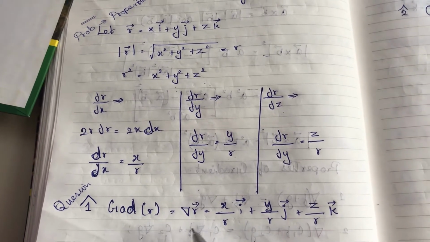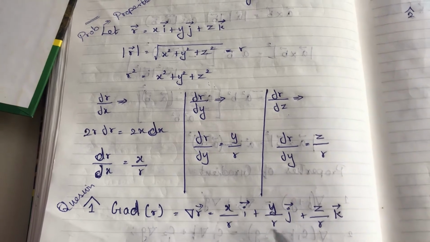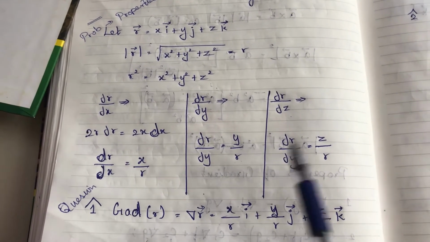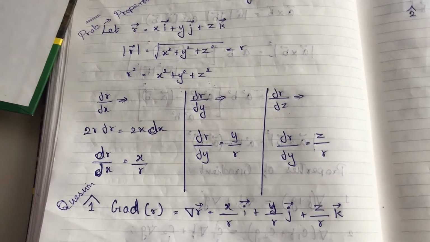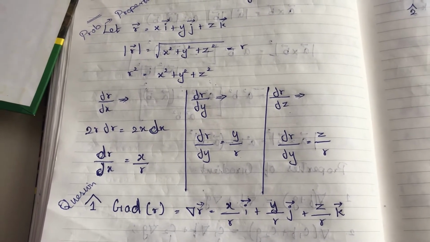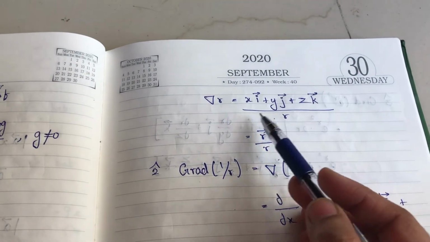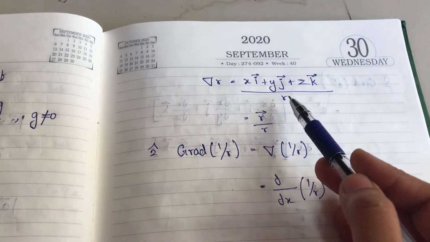You can see del r vector is nothing but these three values. Then you can see these three r's are common, so I am just taking r as a single one.